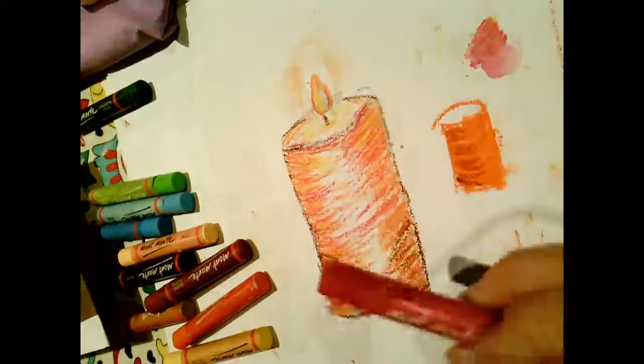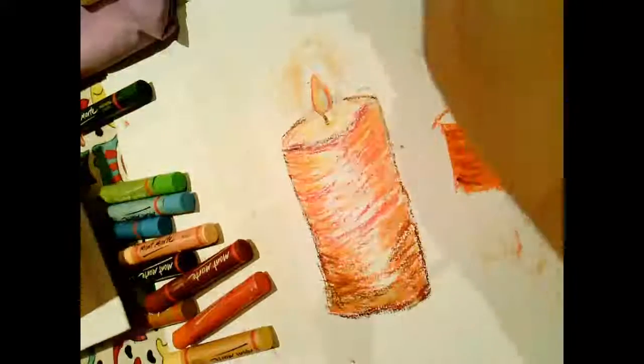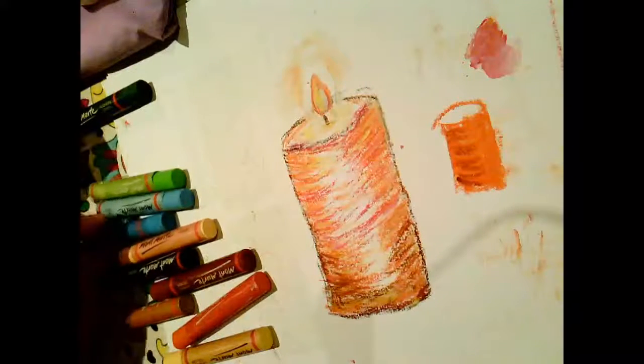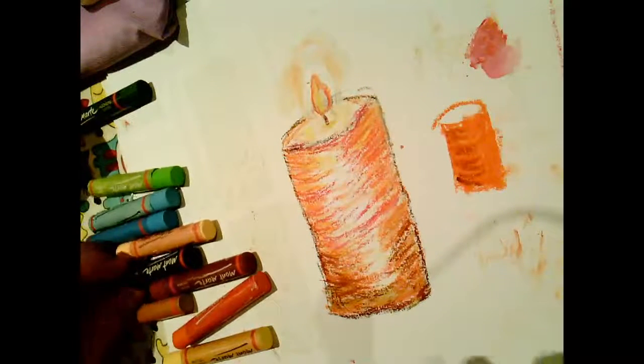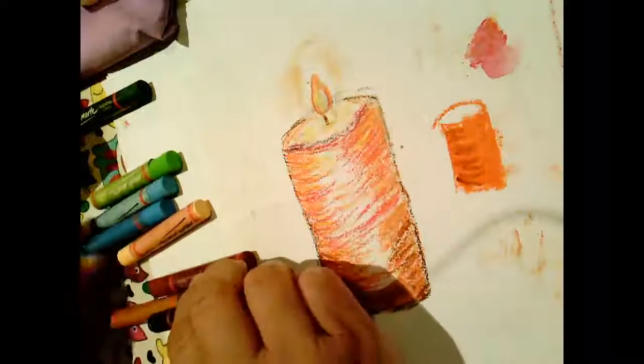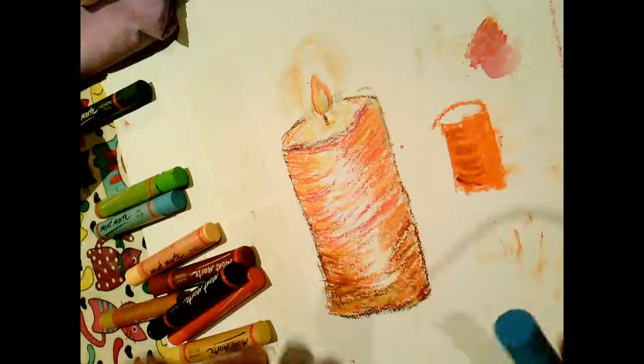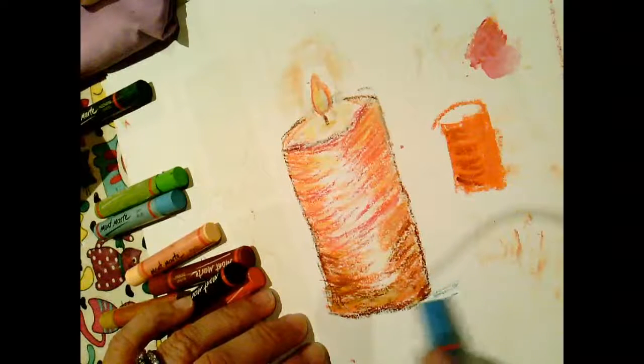Okay, now I'm going to just leave that for a little bit and I'm going to work on the background. If we come back over here, you can kind of see there's a bit of shadow over here. So I'm going to work on that now. I don't know whether to go black or even just go with a blue, just to be a little bit contrasty.